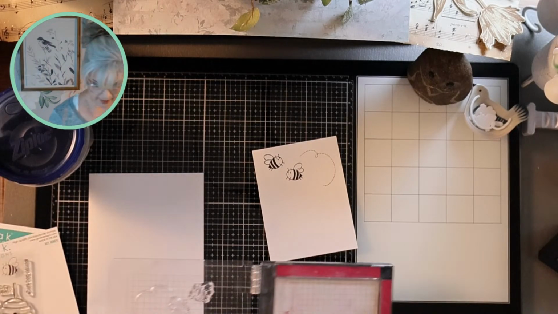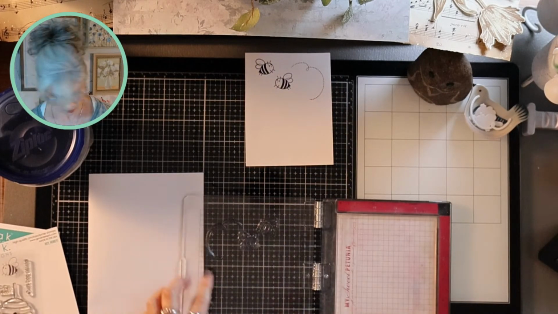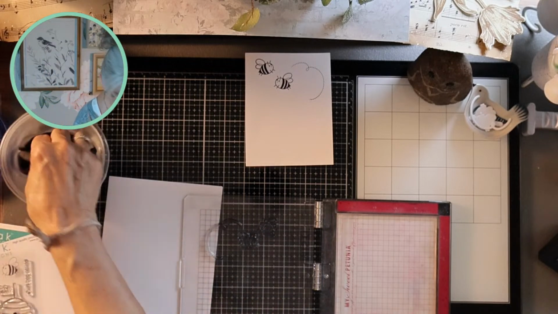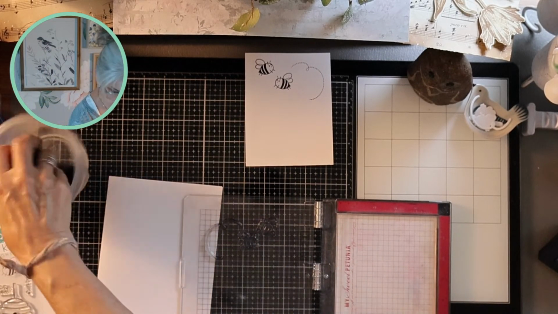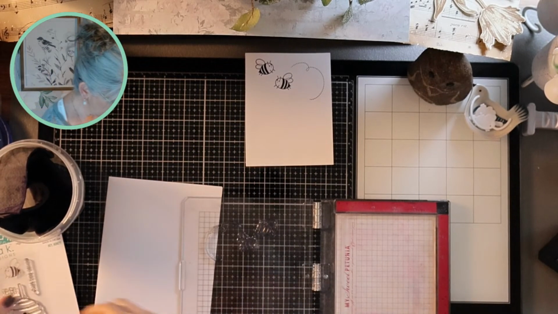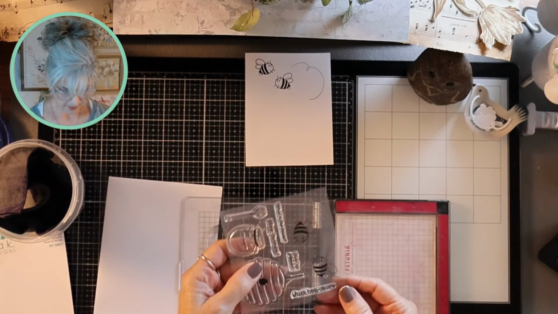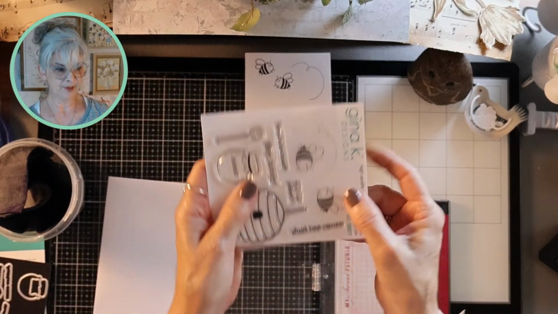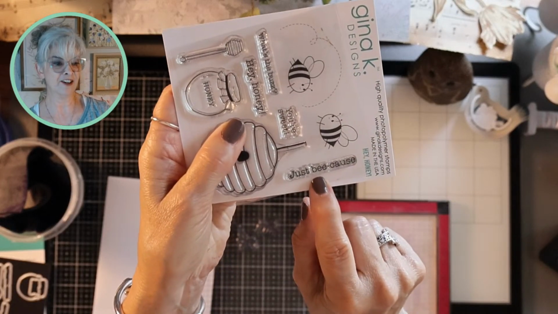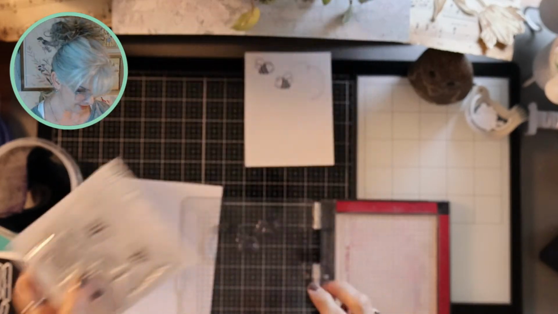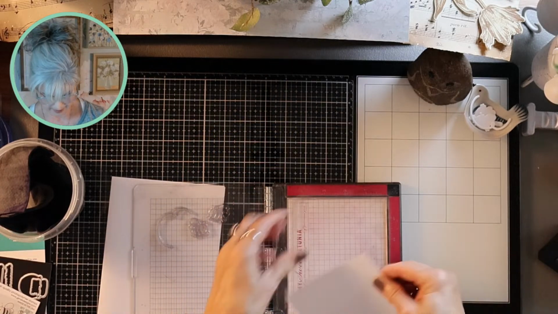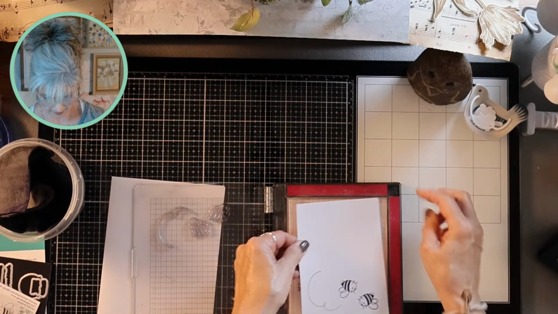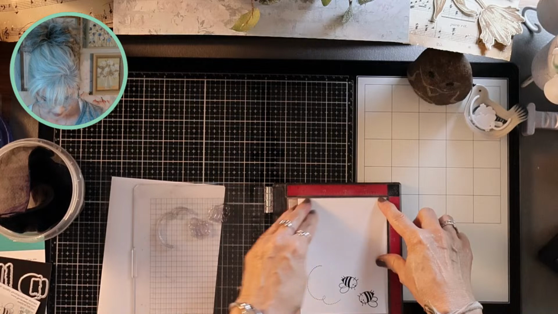But in the meantime, I'm going to wipe these off and put my stamps away because, oh wait, I have one more thing to stamp, but we're done with these. I want to stamp my greeting. So I'm going to use the Just Because. I think that's so cute. So do I want to heat emboss that? I think I do. I've got a little smudge there.